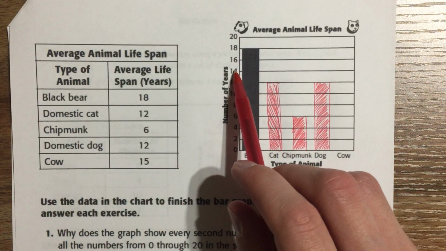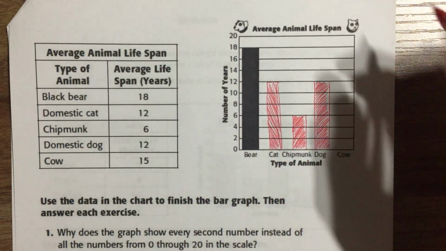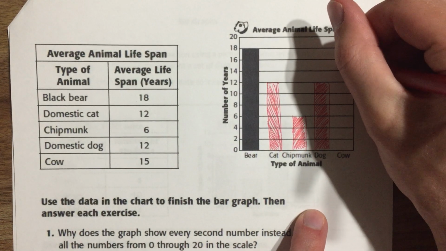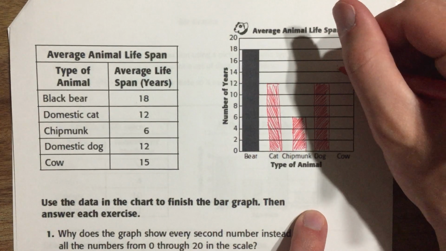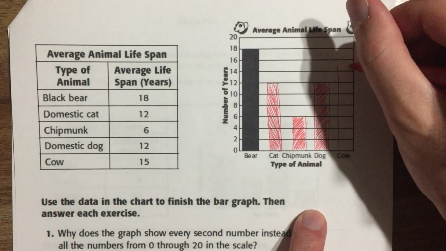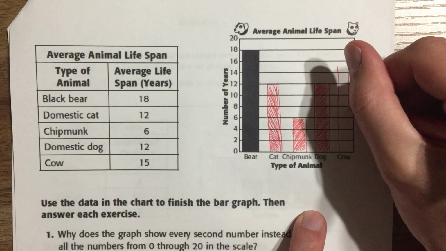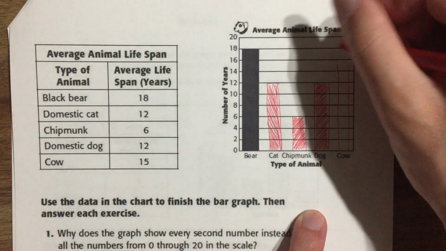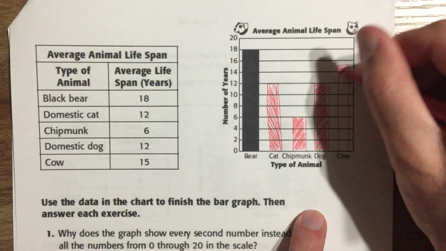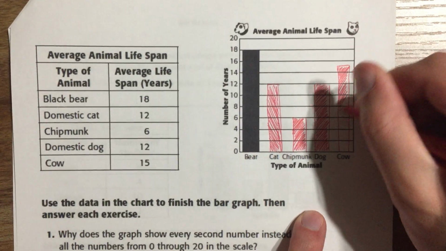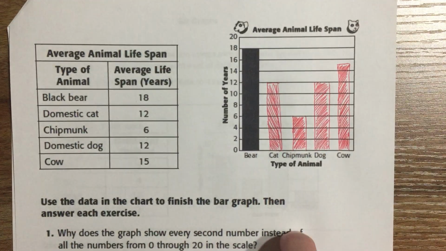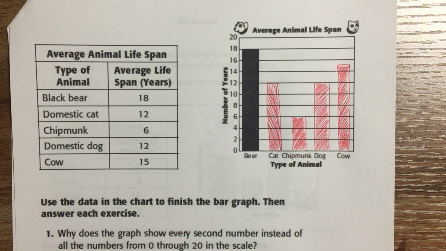So, we know 15 is more than 14, but it's less than 16. So what we have to do is make a line that is halfway, right between the 16 and the 14 here. That is where our 15 would be. If we were going to draw every single number out, that is where we would put our 15. And it's just going to go halfway between the 14 and the 16. And then we can color that bar in, and then we can use that as our information.